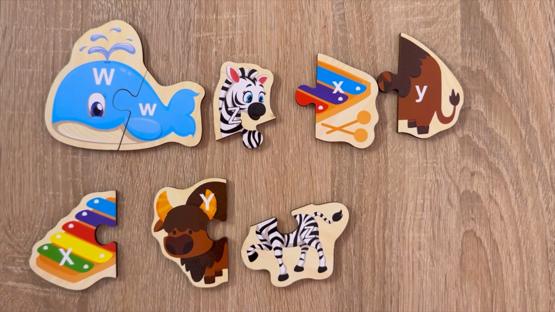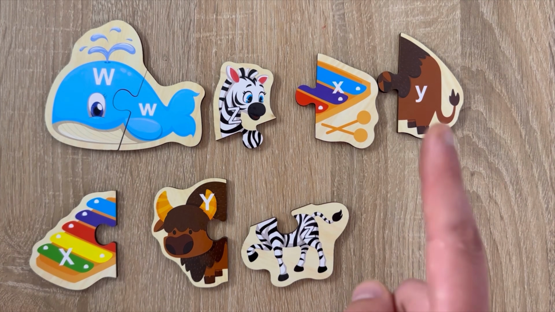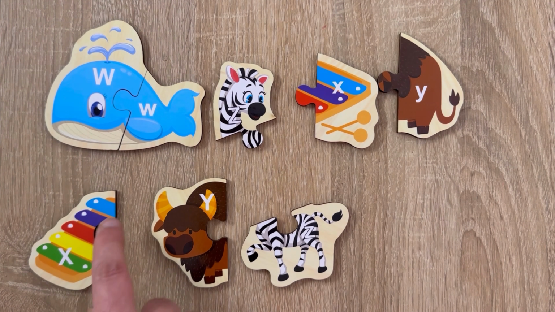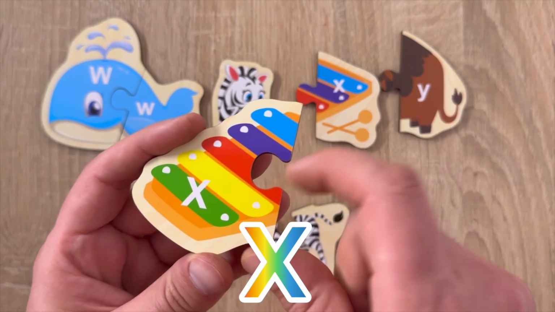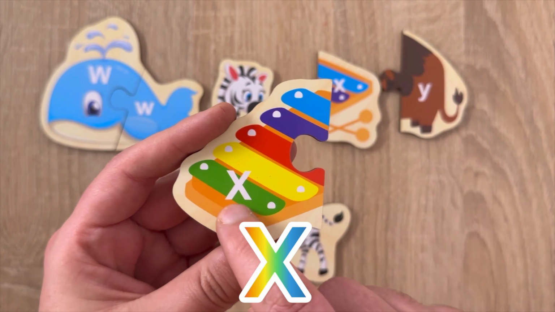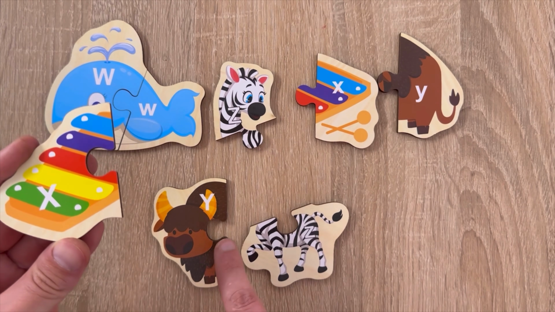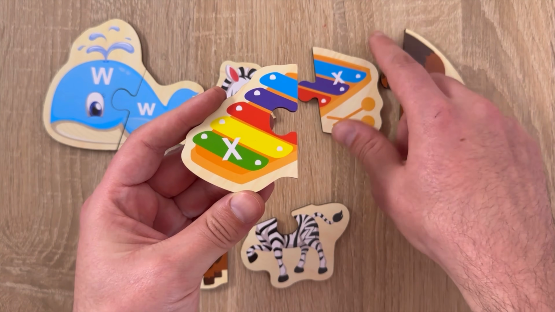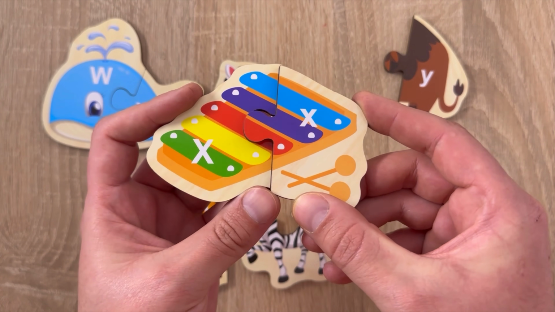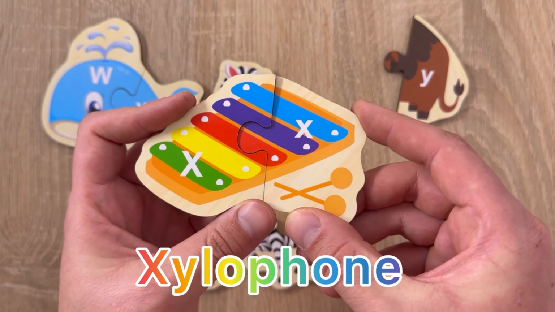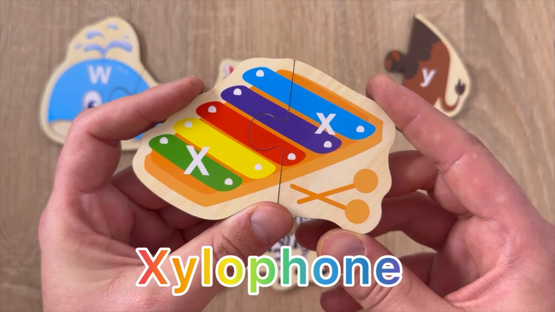What comes after W? Letter X. X. We need the other half. X is for xylophone, xylophone.